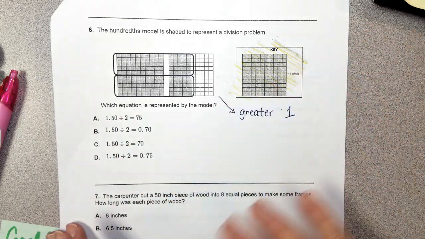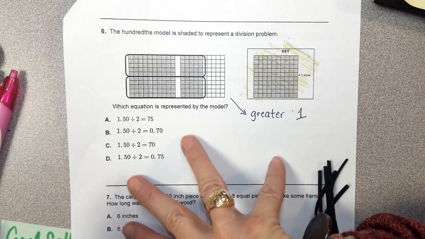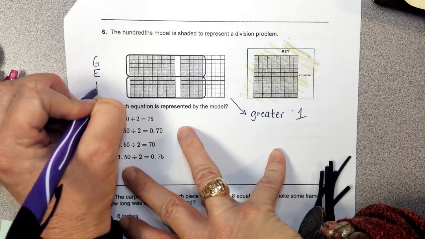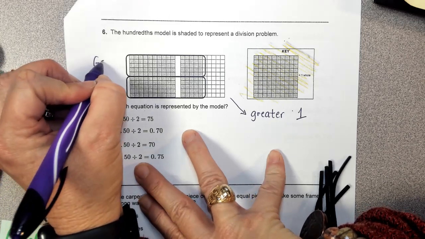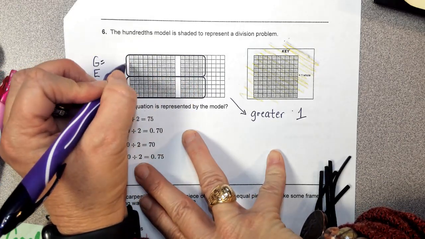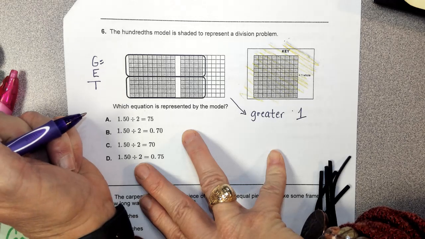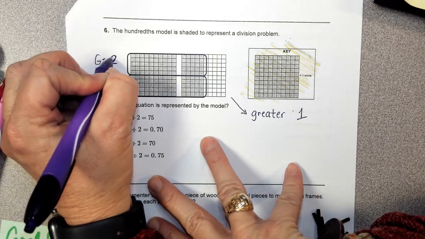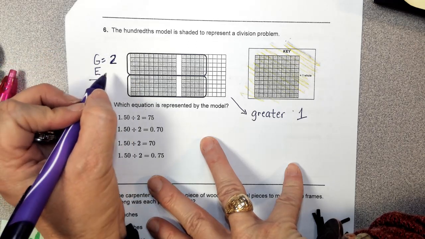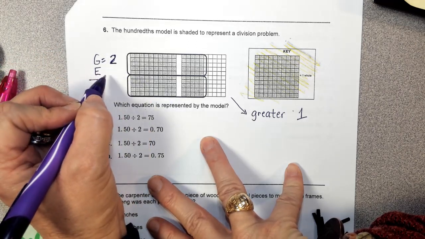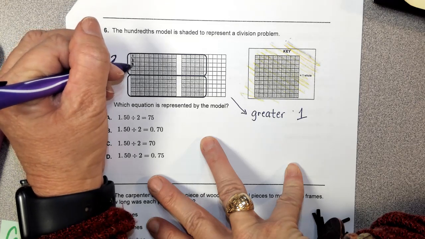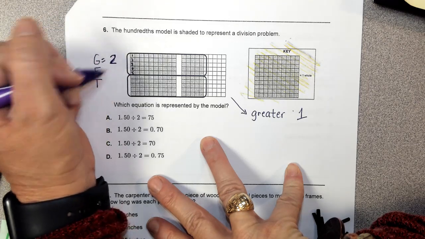Now I'm going to go back and think about everything that I possibly can figure out about this model. So one thing that I see is 2 groups. It stands out to me plain and clear with the black outline that there are 2 groups. And then I want to know, well, what is in each group? So if I count this, I can count 1, 2, 3, 4, 5. Well, that makes it easy.